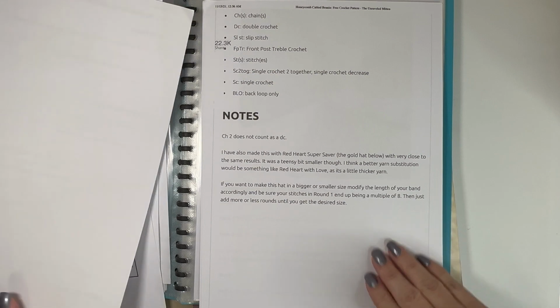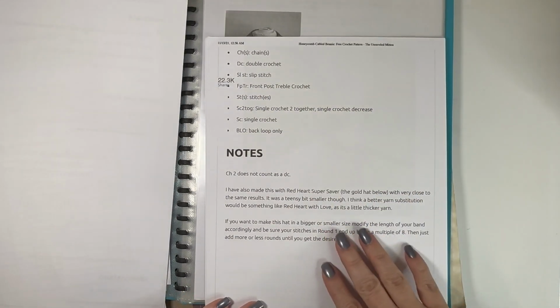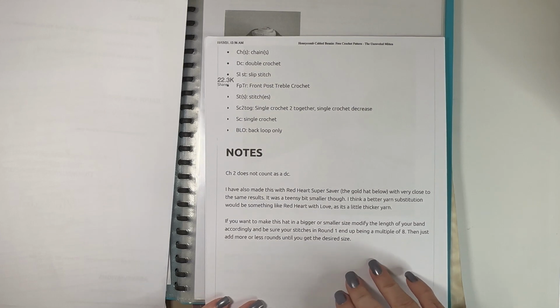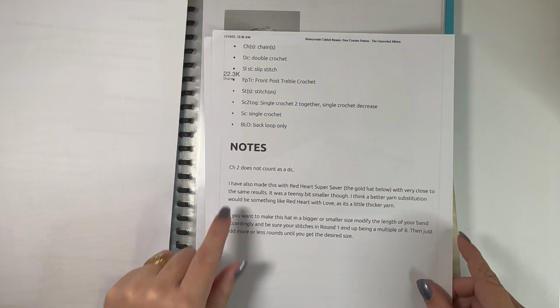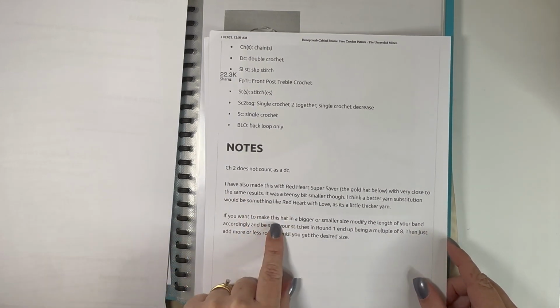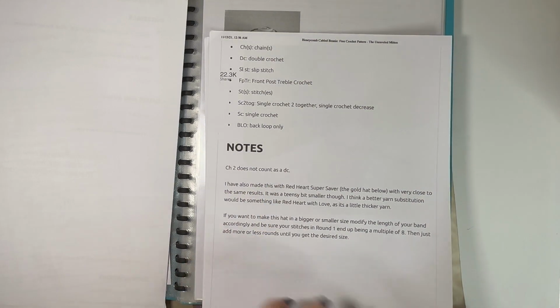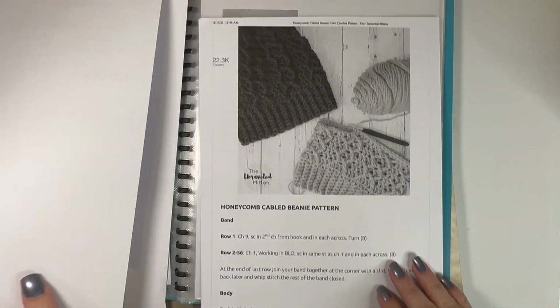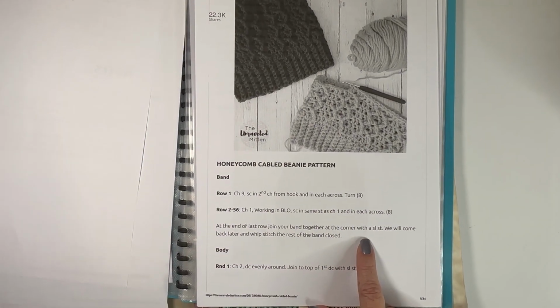Okay, and again over here they go back into all the abbreviations so that you can actually follow along on the pattern. So you'll see over here they have sometimes little notes. This one tells you that the chain 2 at the beginning does not count as a double crochet. So for some of these, whenever you're looking over here, they have a little number at the very end of the row.